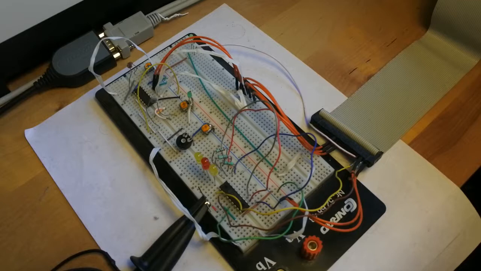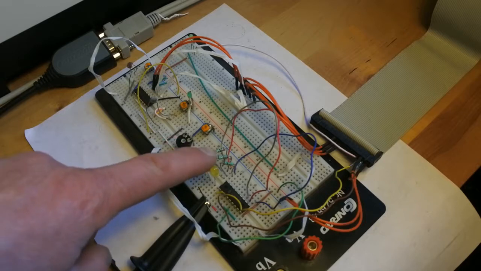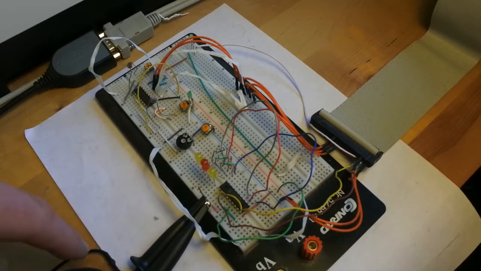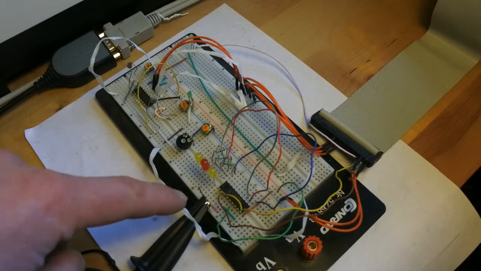The example goes for 8 LEDs. I limit it to 3.